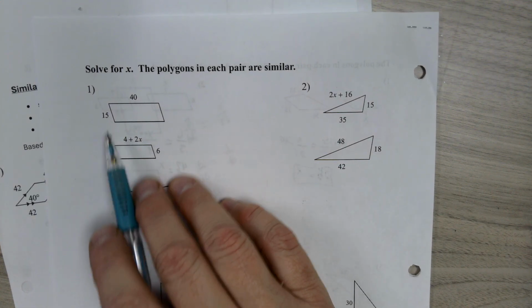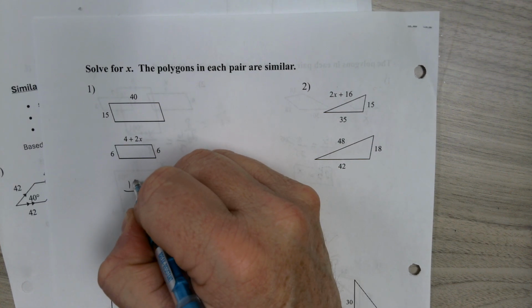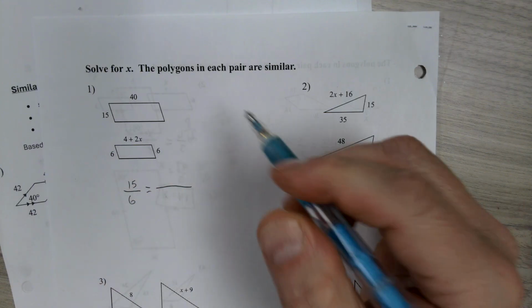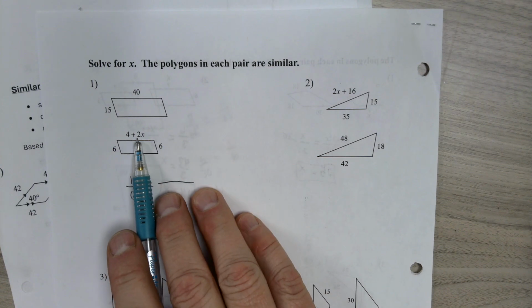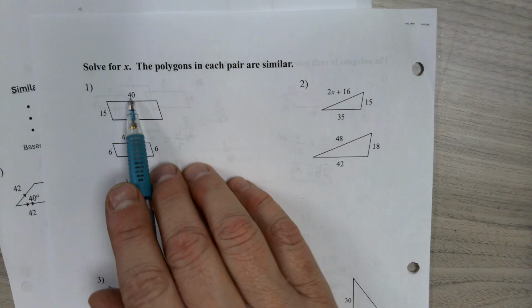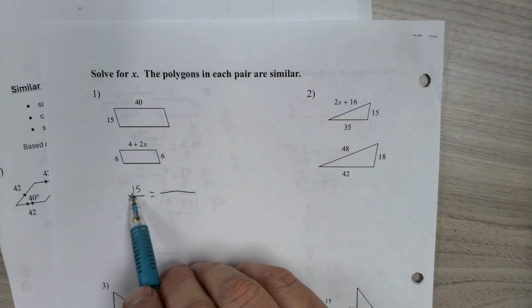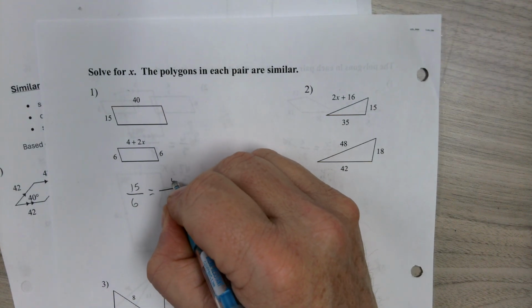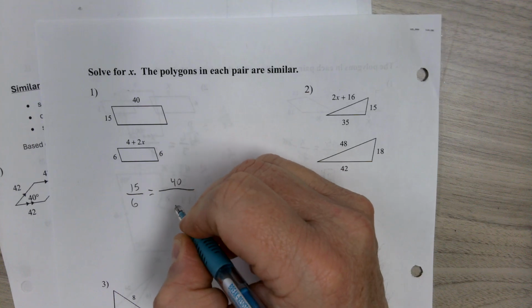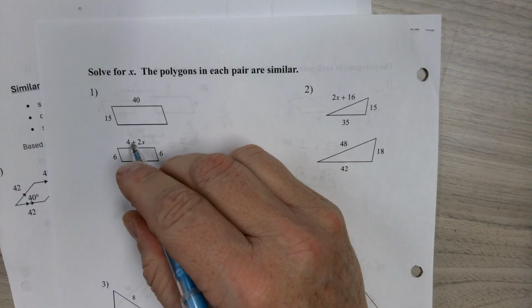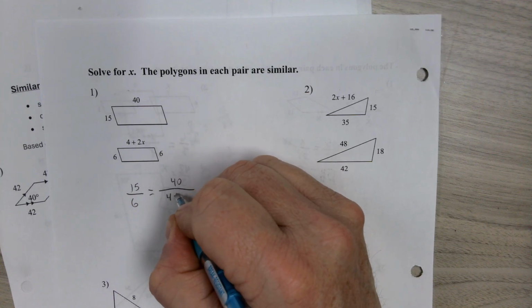So let's start with these two corresponding sides, the 15 and the 6. Then this is the side where we need to find x, so we're going to have to use the 40 with that. Since I pulled 15 first in this fraction, I'm going to have to do 40 in this one and put in the value for the denominator, which is going to be 4 plus 2x.